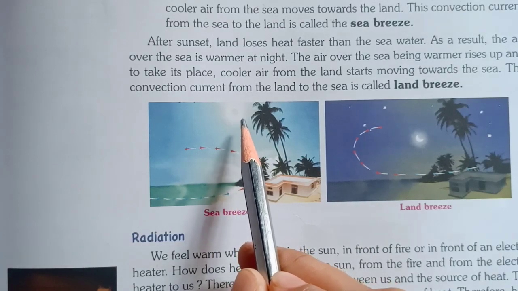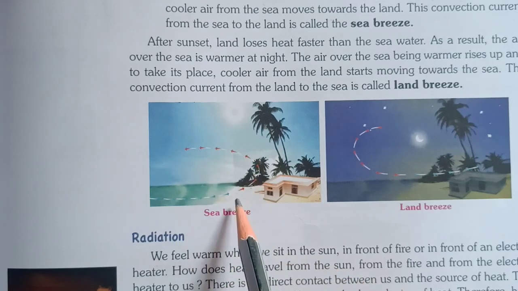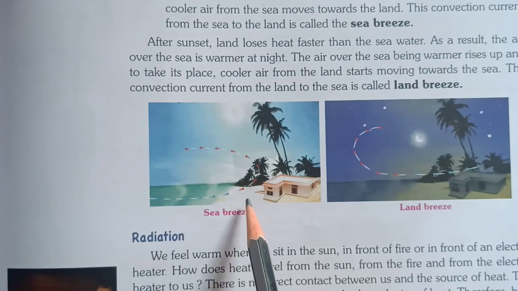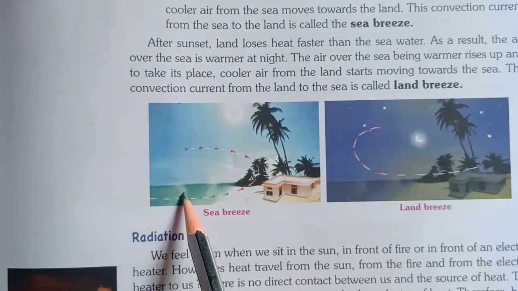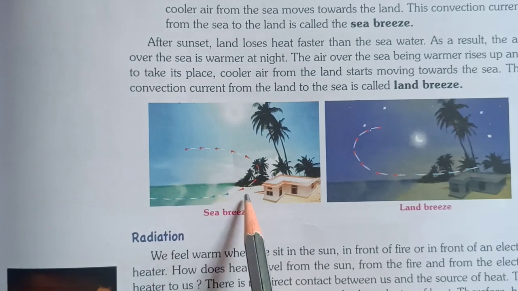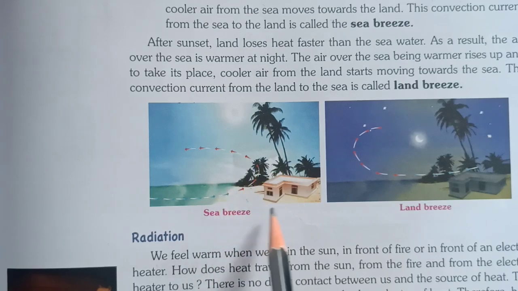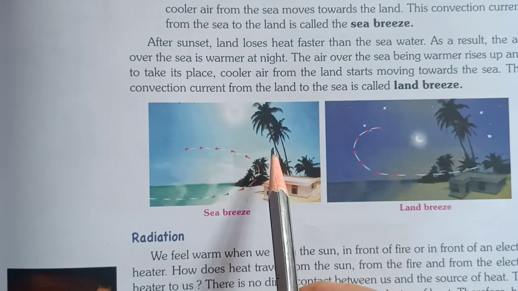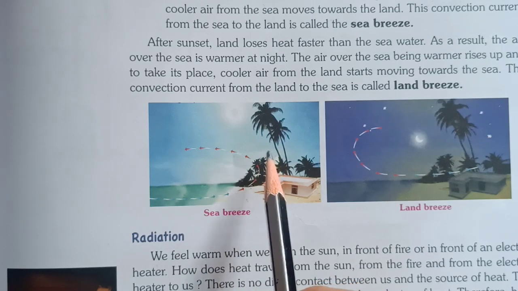this is the sun basically. So during the daytime, what happens? The land gets heated up in comparison to the water. The land gets heated up more in comparison to the sea. So what happens? Definitely the air near the land will rise up. This is quite obvious. The hotter air from the land will rise up due to the convection process.